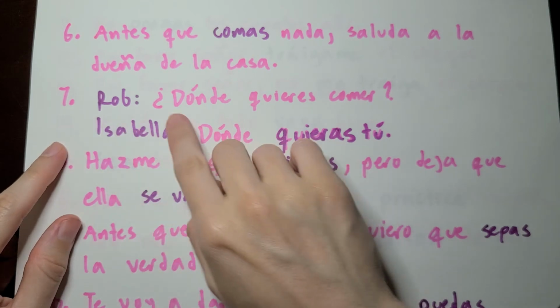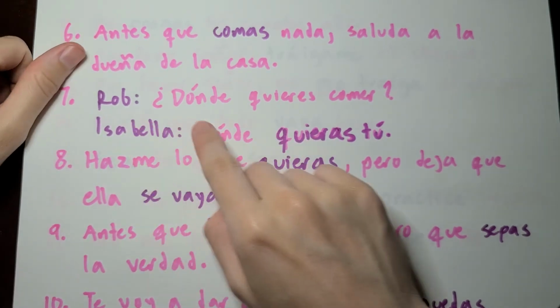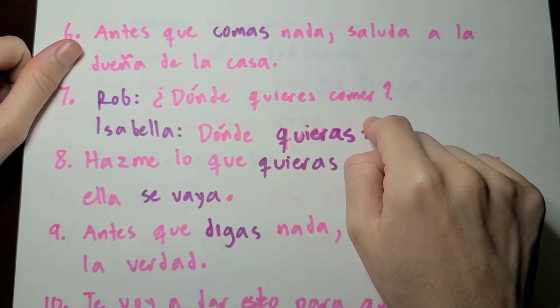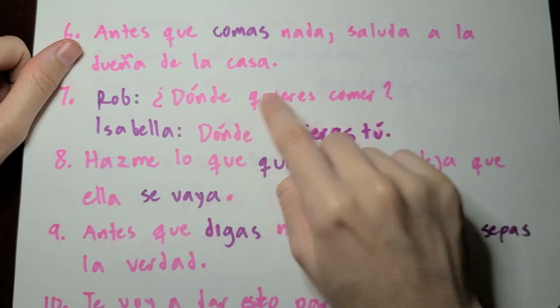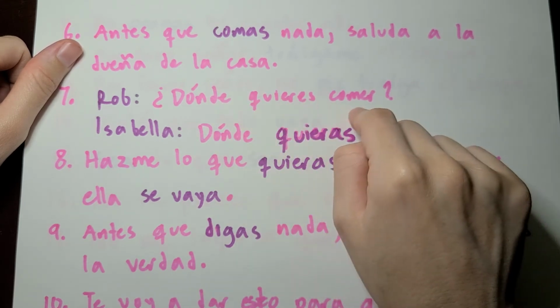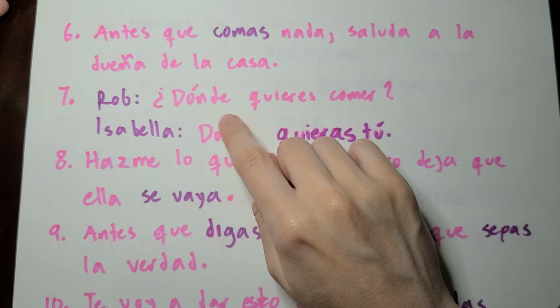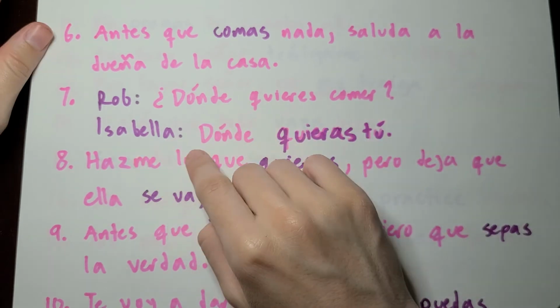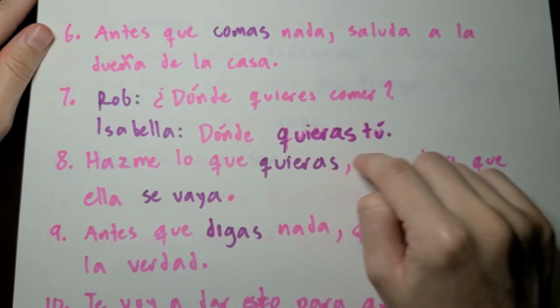Okay, 7. This is a dialogue. Rob says, ¿Dónde quieres comer? Where do you want to eat? Quieres comer means you want. Comer means to eat. ¿Dónde means where. Where do you want to eat? Isabella says, ¿Dónde quieras tú?